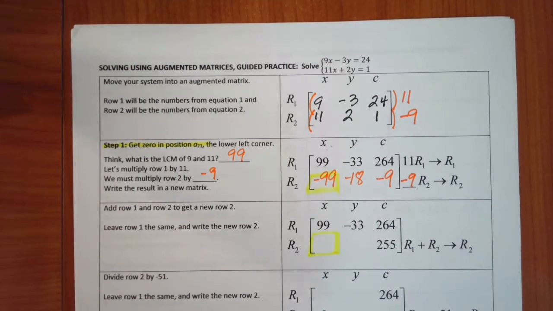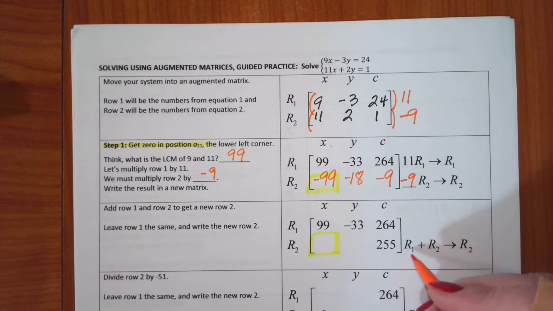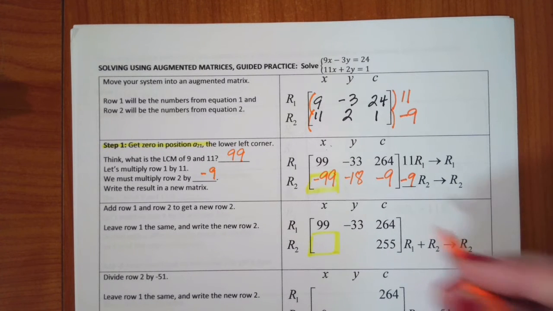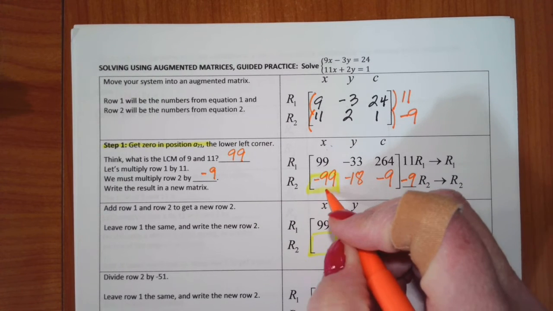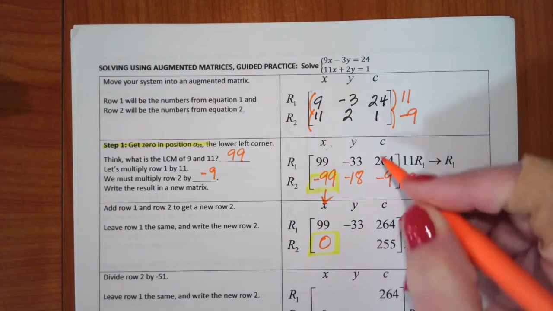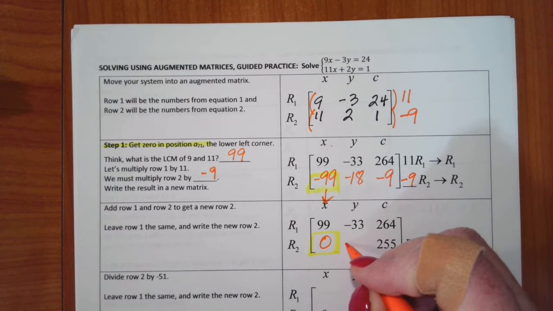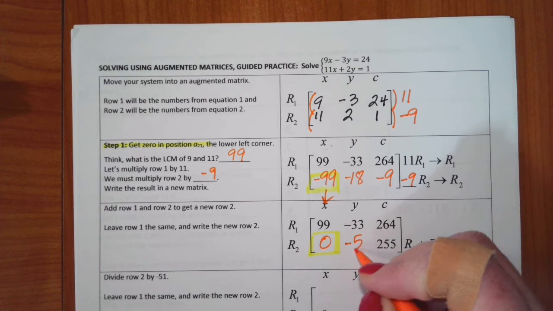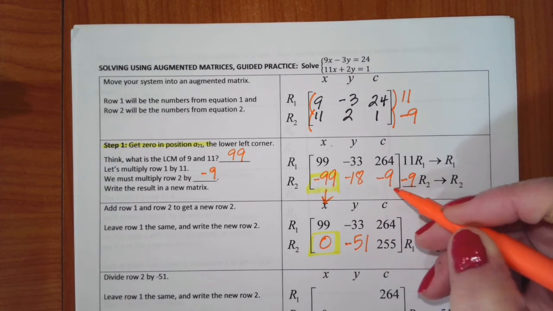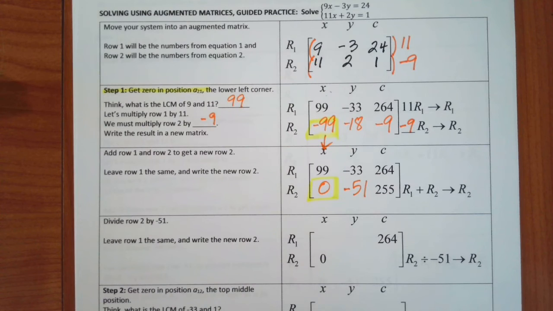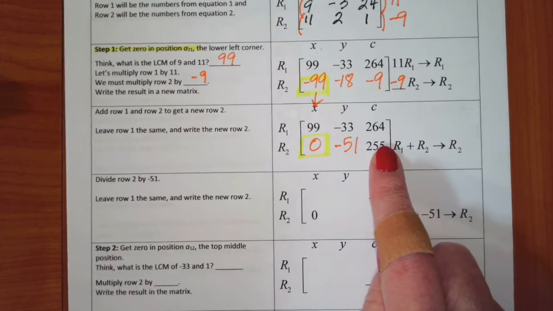If I add R1 plus R2, then this is eliminated, so I get a 0. -33 plus -18 gives me a -51, and 264 minus 9 is 255. All right, so I'm close to solving for y.